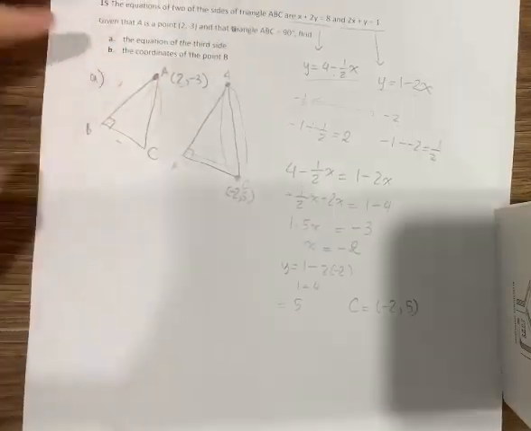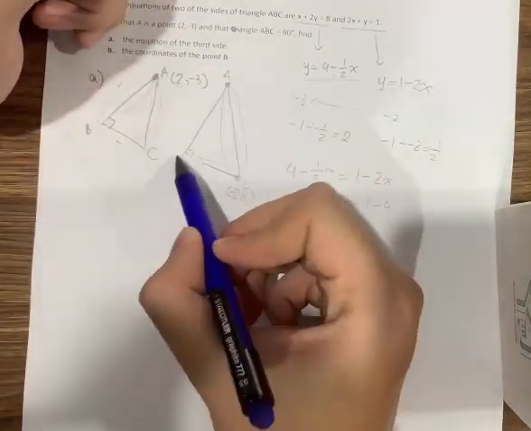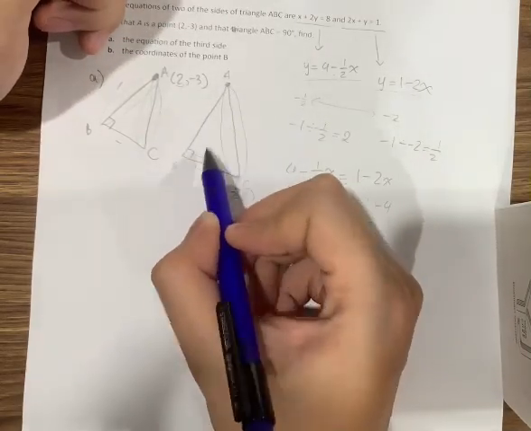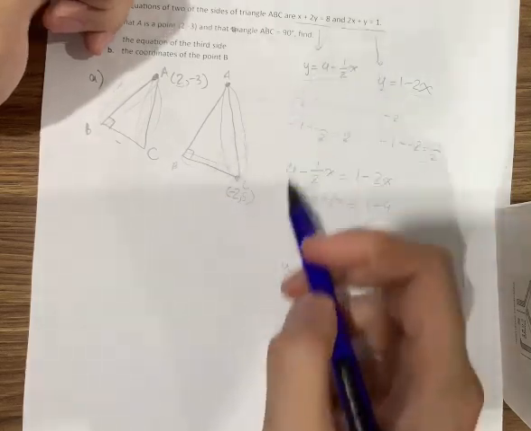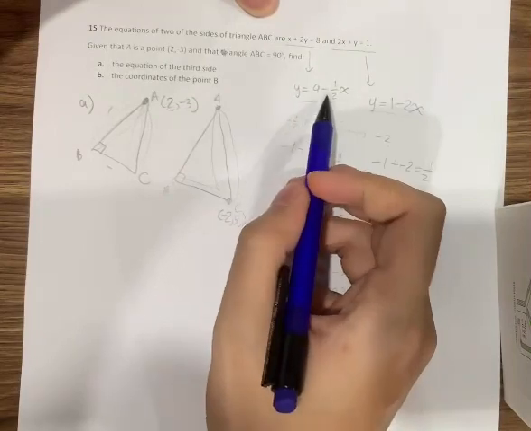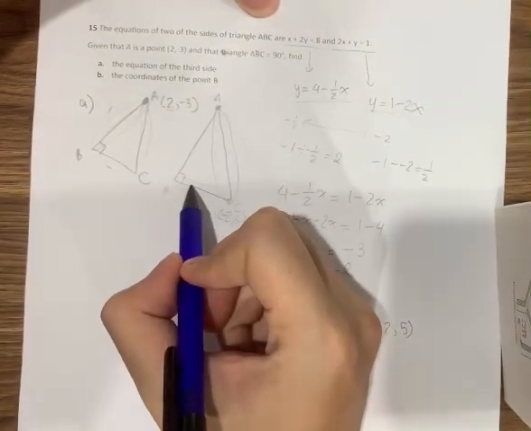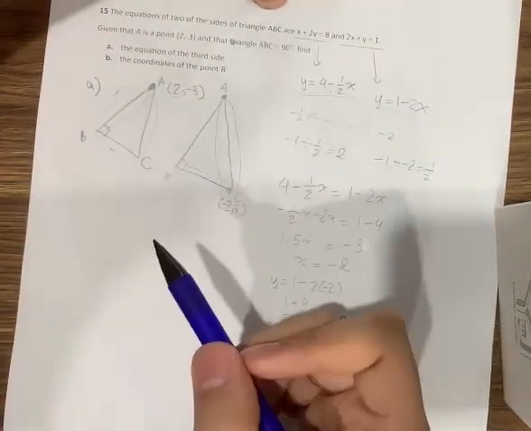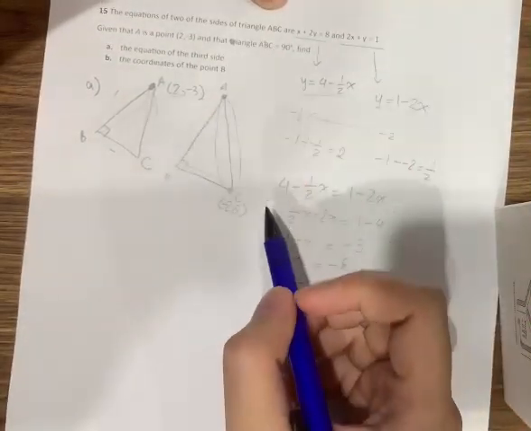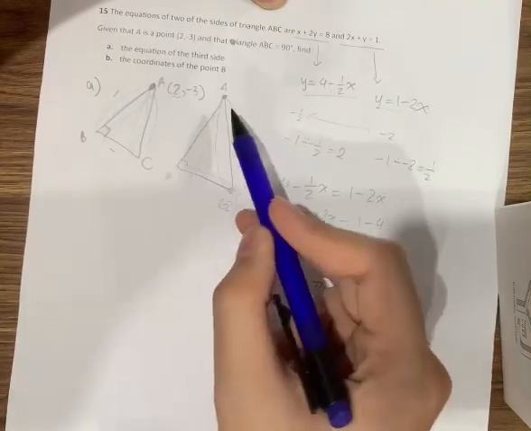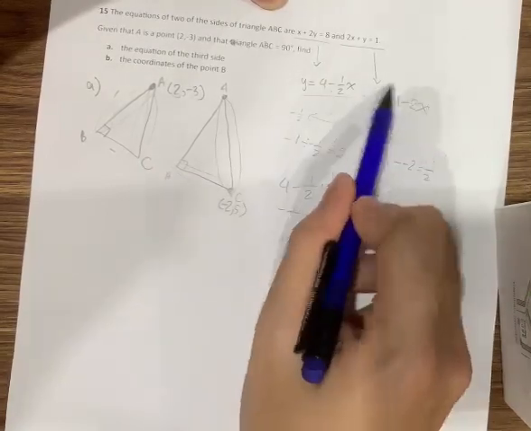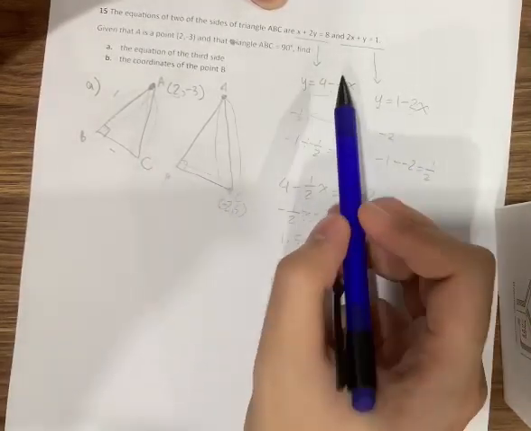So now we know that the triangle is arranged in this order, with these two sides being the sides of the equations. We still don't know yet if this is 4 minus half x, or this is 1 minus 2x, right? One way to determine this is to find the gradient of the line A to C, because we have the coordinates of A and C already. If the gradient is minus 2, it should be this line. If the gradient is minus half, it should be this line, right?